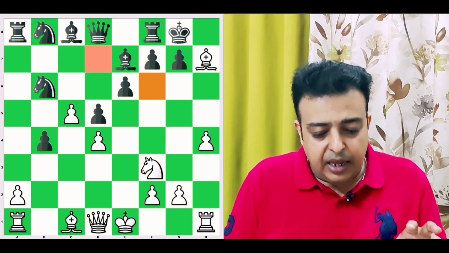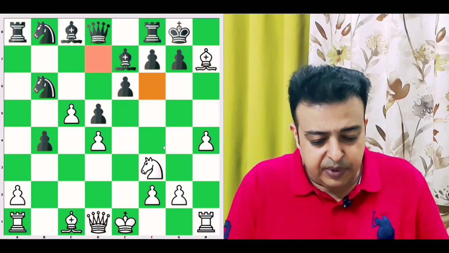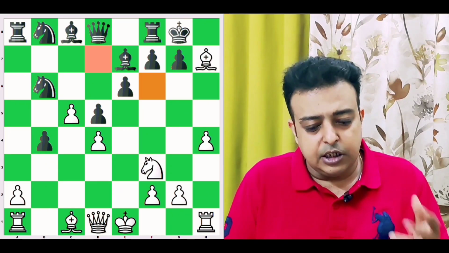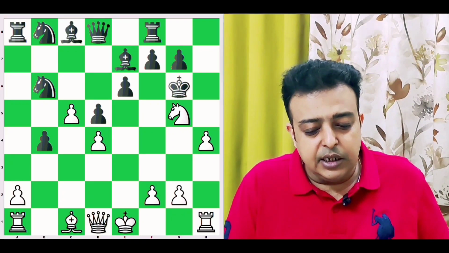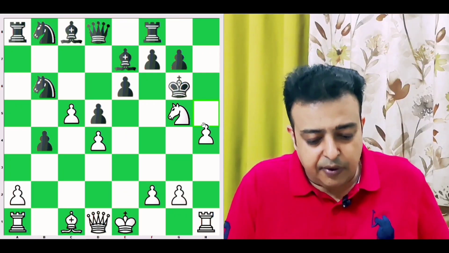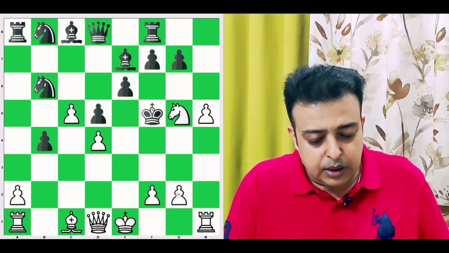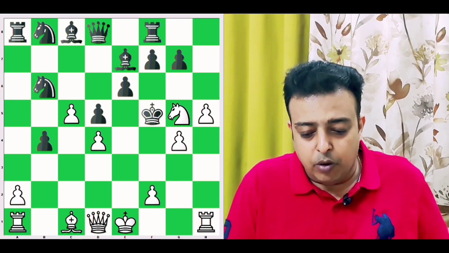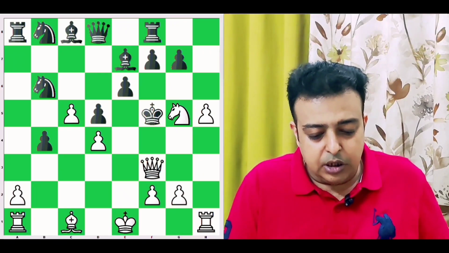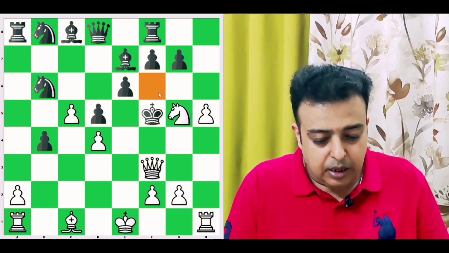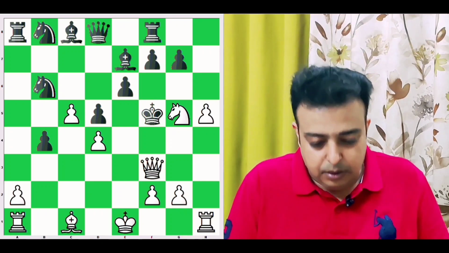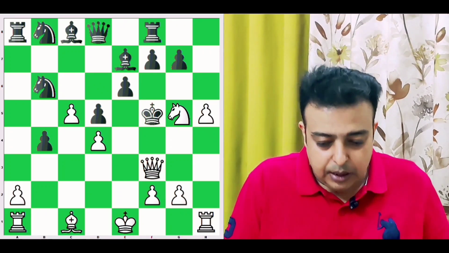Those who don't have an idea about this Greek gift sacrifice with Ng5, I have got lessons based on that, so you can refer to them also. In this position, after this particular one, Kg6, white wins very easily. After h5 check, you can see Kf5, e4. More logically, see on the spot Qf3 leading to mate, because the f6 square is now guarded. There are other ways to win as well.